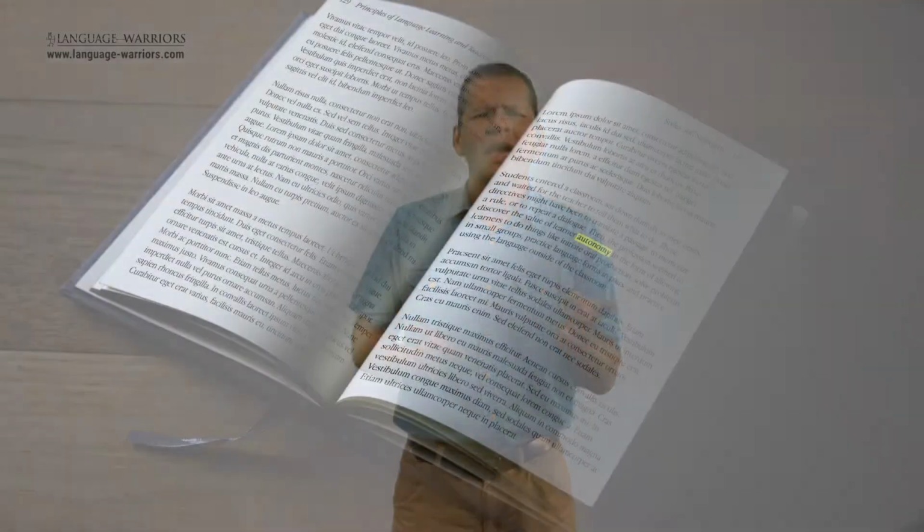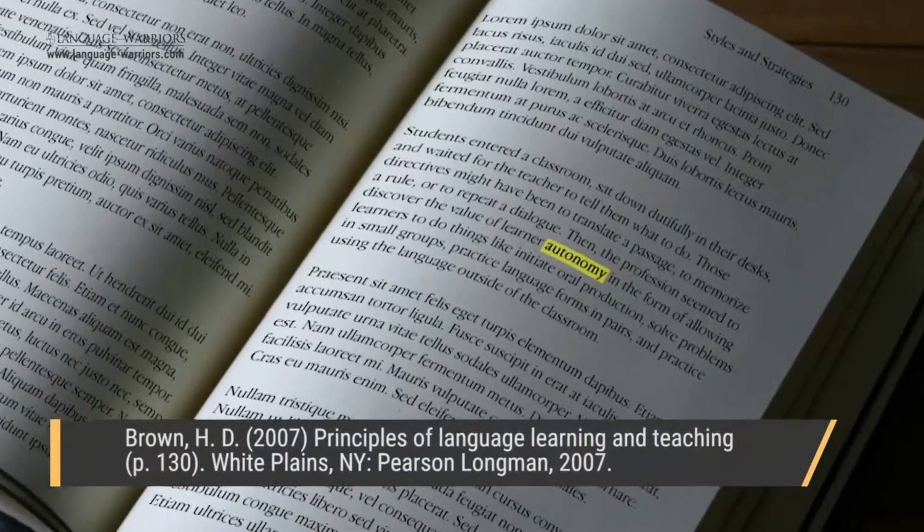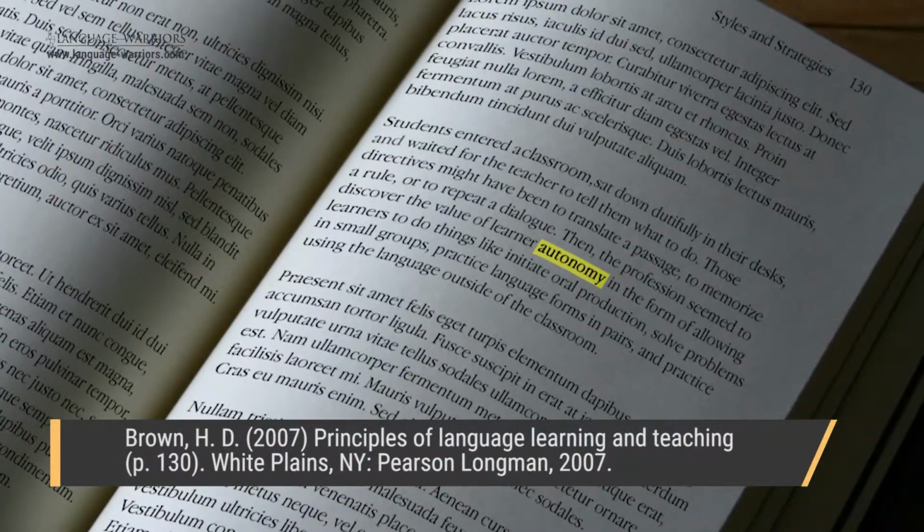For whatever reason, it didn't occur to the French teacher in the US, for example, to find out how well students might speak French in France with French speakers, just so long as those same students passed the teacher's French test. As H. Douglas Brown put it, students entered a classroom, sat down dutifully in their desks, and waited for the teacher to tell them what to do. Those directives might have been to translate a passage, to memorize a rule, or to repeat a dialogue.